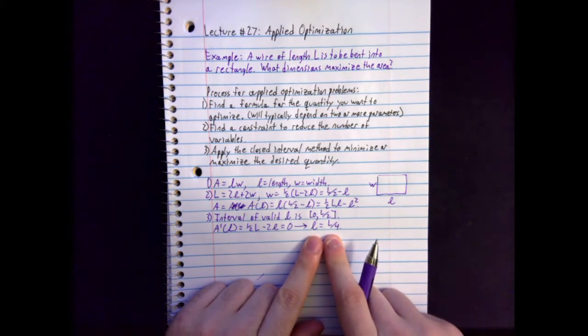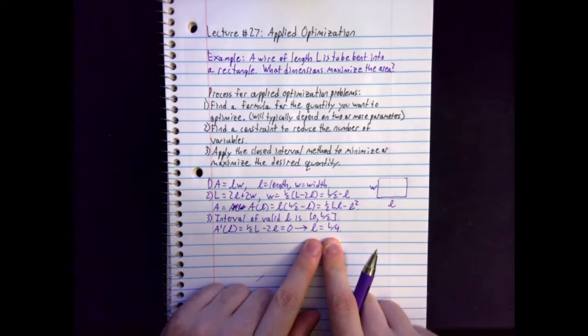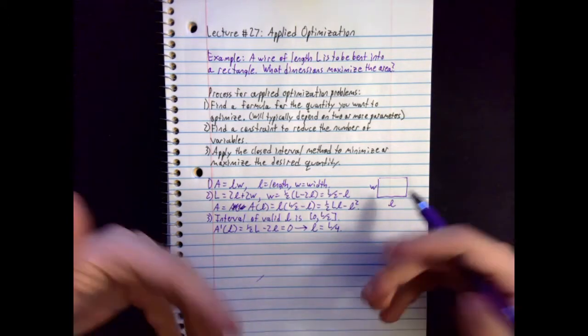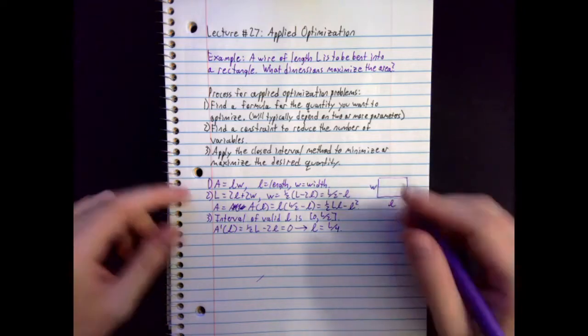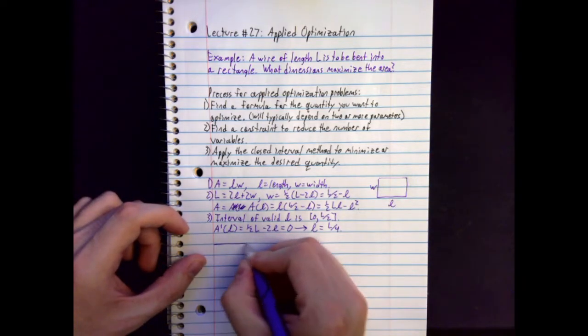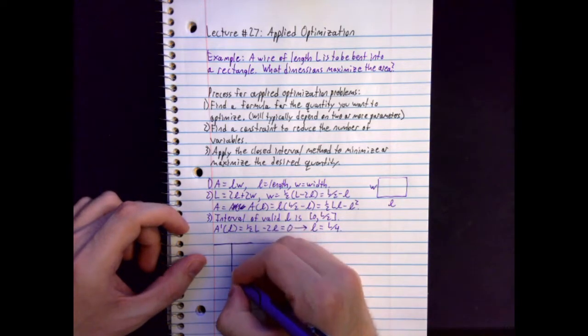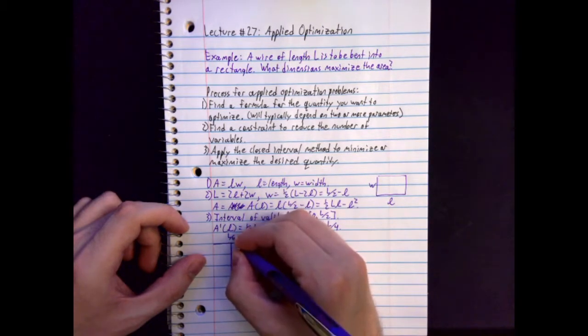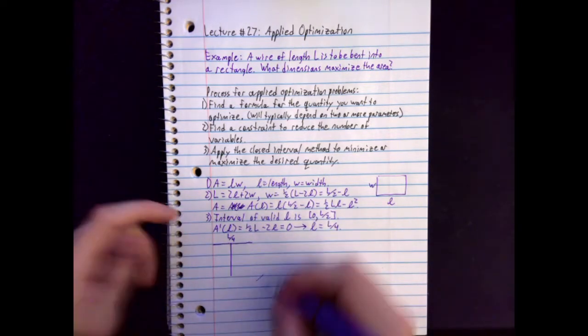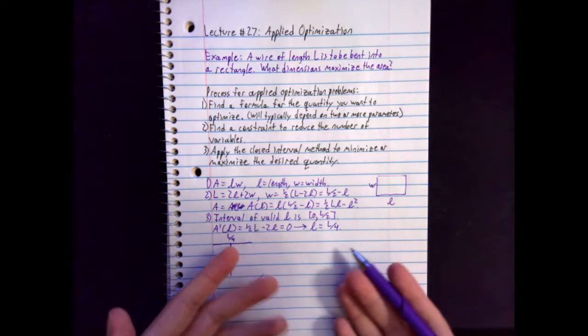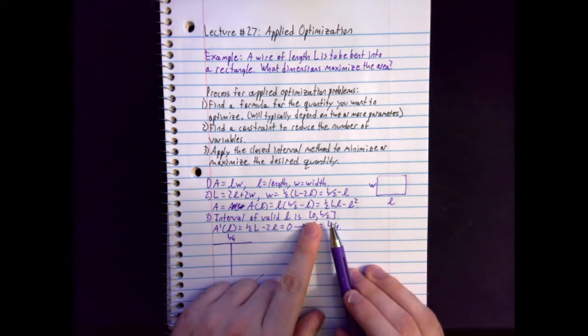We should do some sort of reasoning to say that this is a local max or a local min, and we know how to do that. We can use the first derivative test. So we come down here, make a little sign chart. Here's my L over 4. I can just use these 2 points actually. There's no problem in doing that.